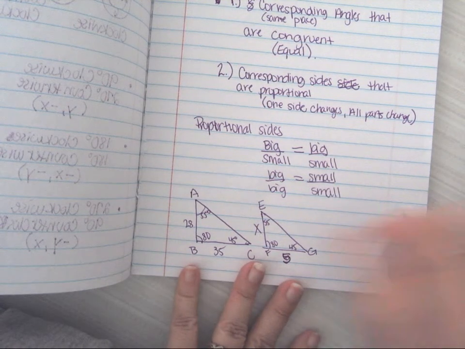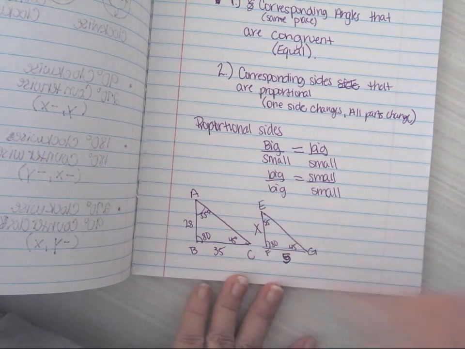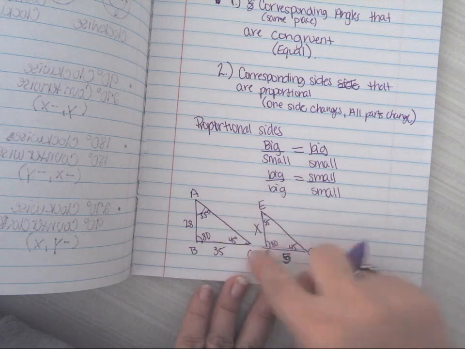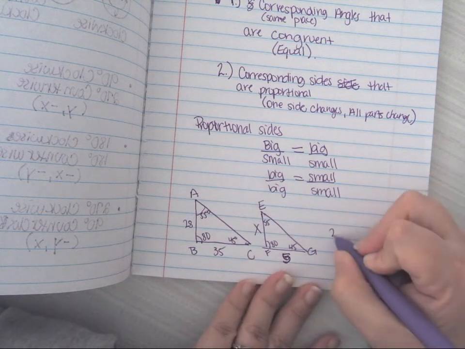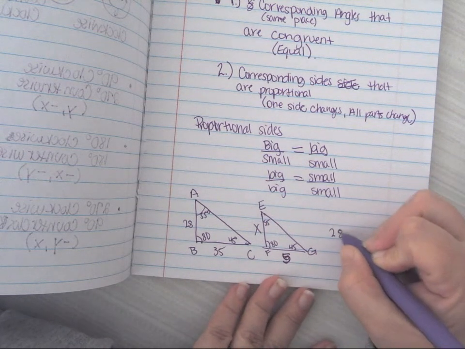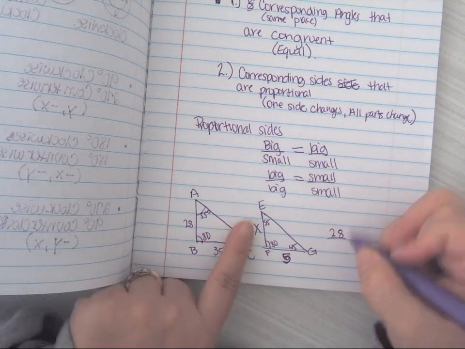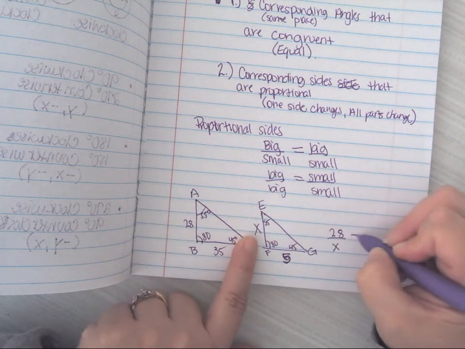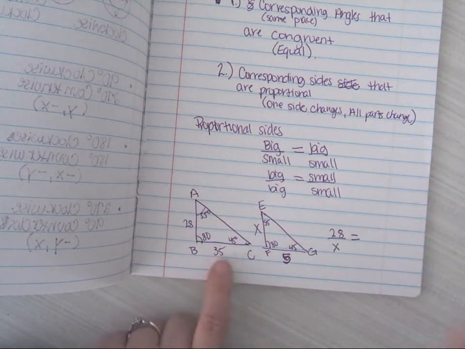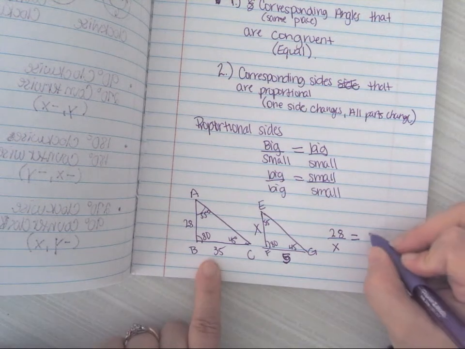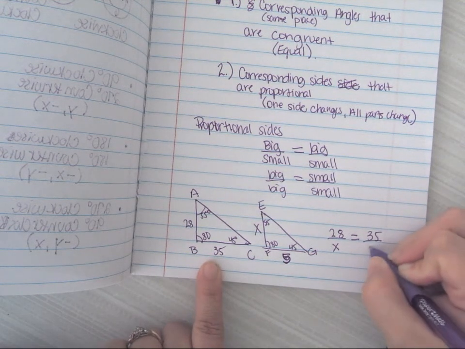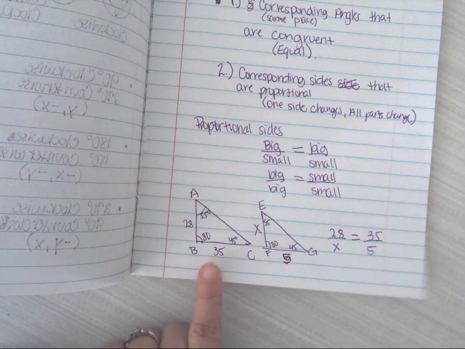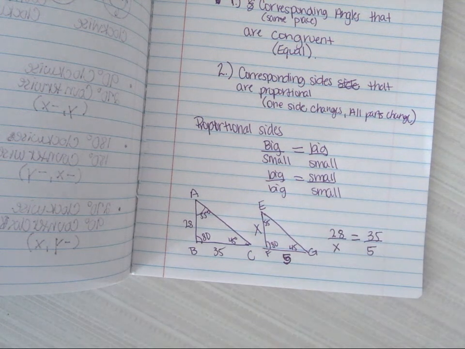I'm going to do big over small, big over small. This one is my big one because the numbers are bigger. So I have 28 over the small one is x, because I don't know that one. And then I have big, which is 35 over 5. And I want to solve for x.